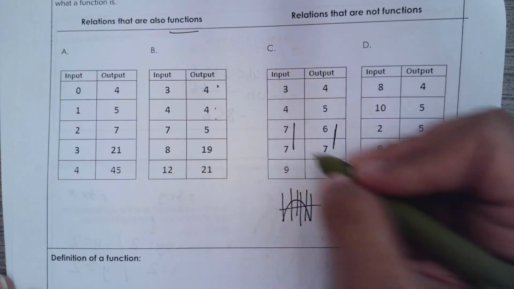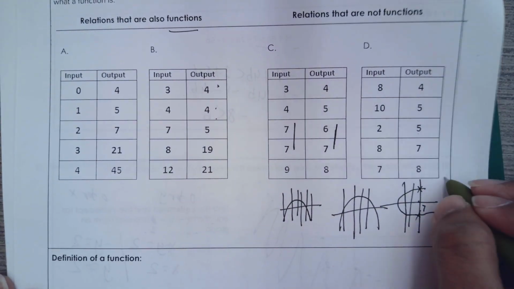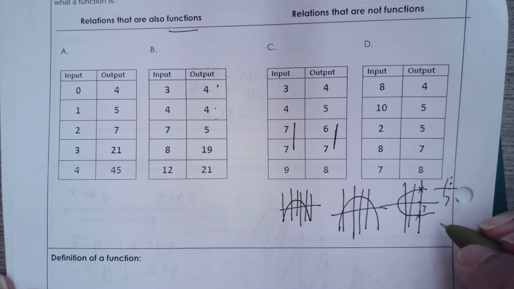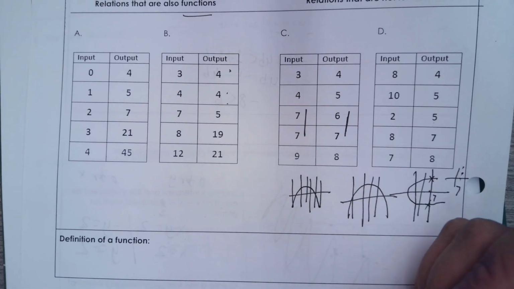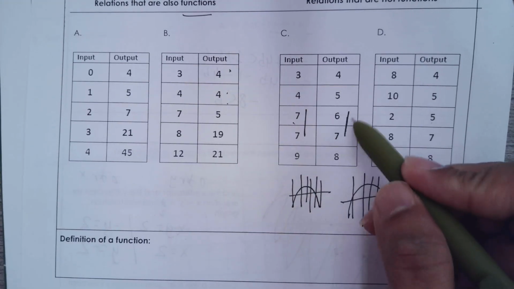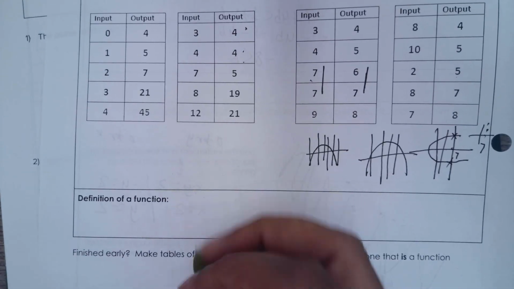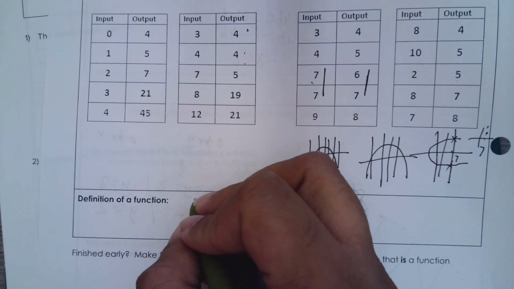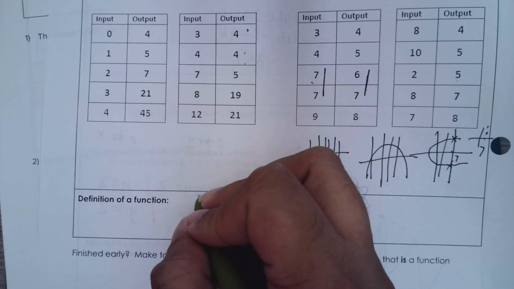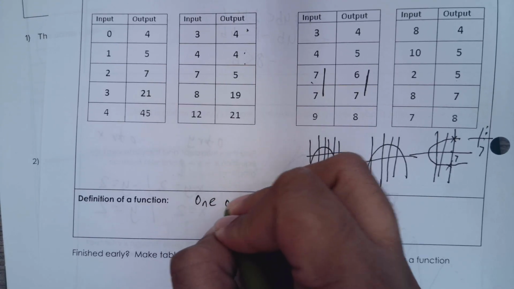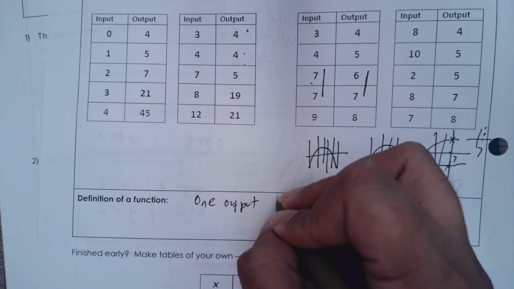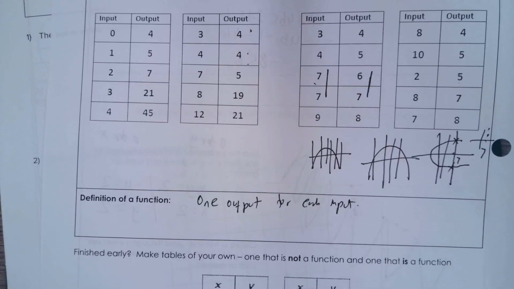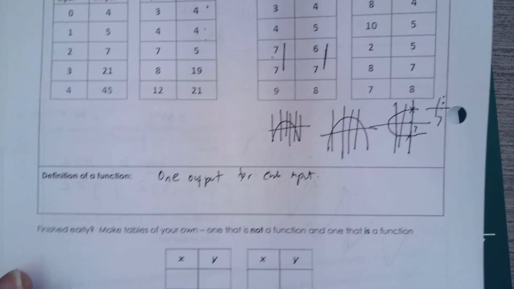And when I graph this, let's say 7 is here and it's looking something like this. 7, 6 and 7. But this is not a function because same input, two different outputs. Definition of a function: an equation is a function as long as there is only one output for each input. If you get two outputs for one input, it's not a function.